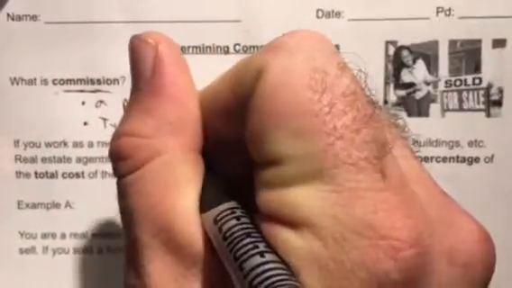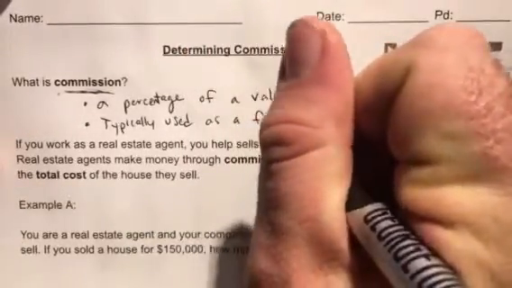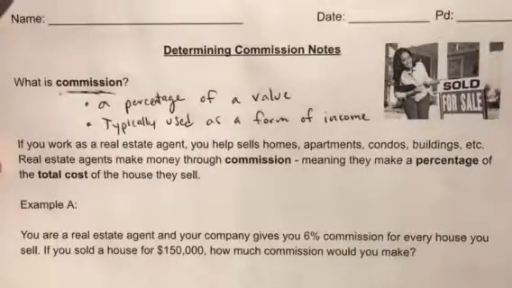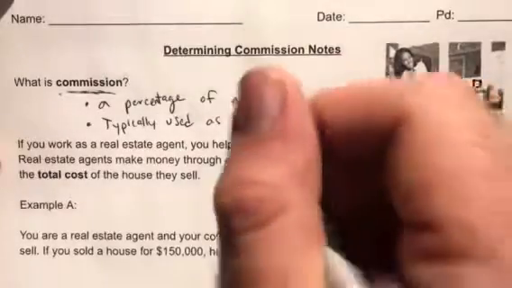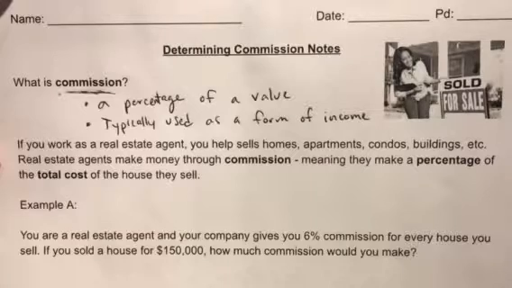This is typically used as a form of income. And what I mean by income is a form of making money. So people, usually salespeople, so that could be whether you sell cell phones, shoes sometimes, houses, events or apps or any type of salesperson, they usually operate on a commission basis, which means they make a percentage of the amount they sell.